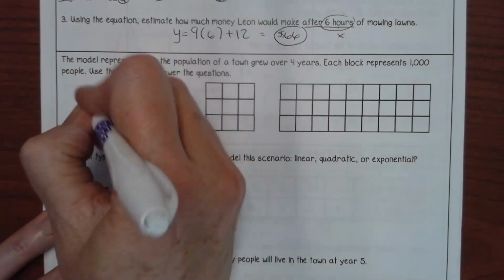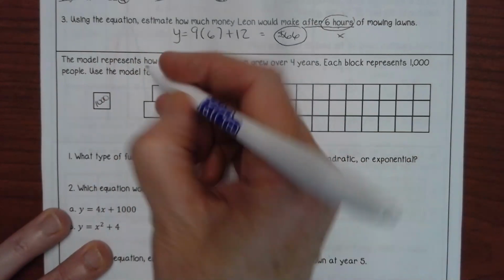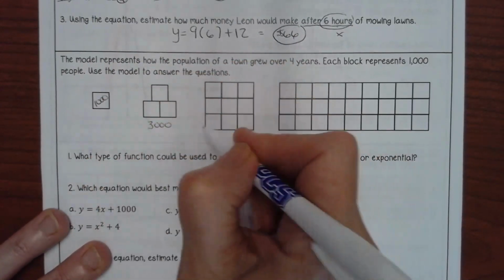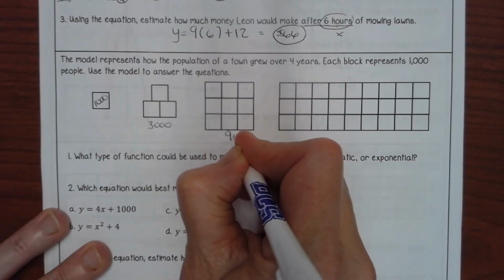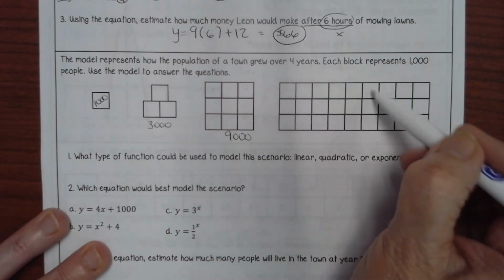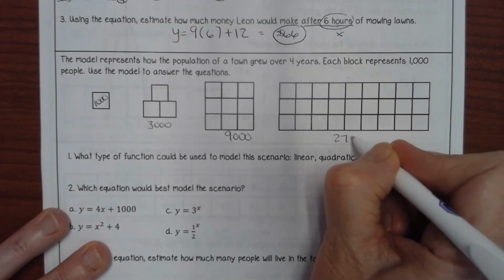So if one block is 1,000 people, then this would be 3,000 people. This would be 9,000 people. And this would be 27,000 people.